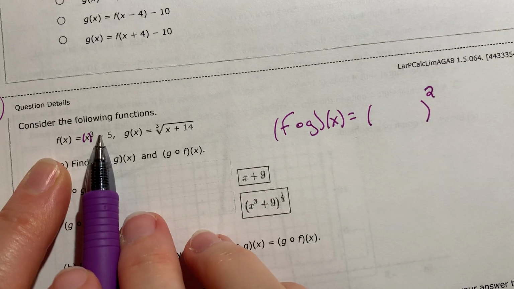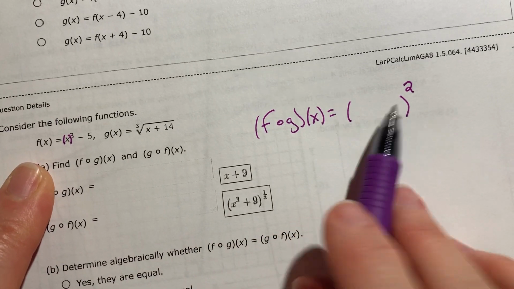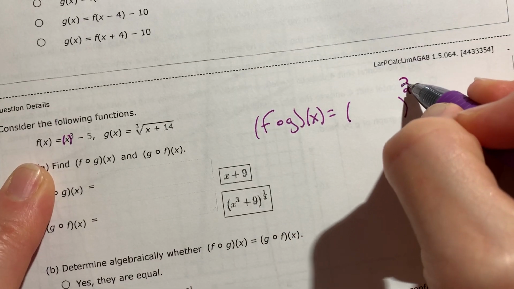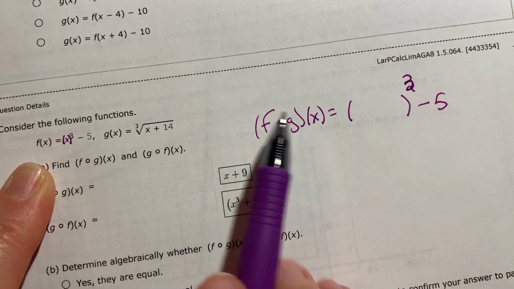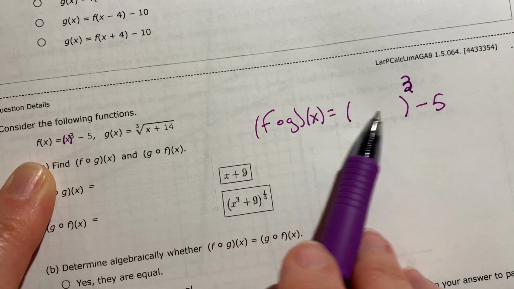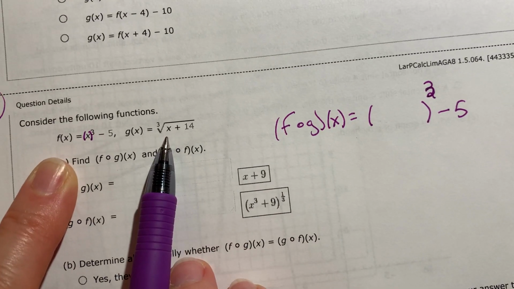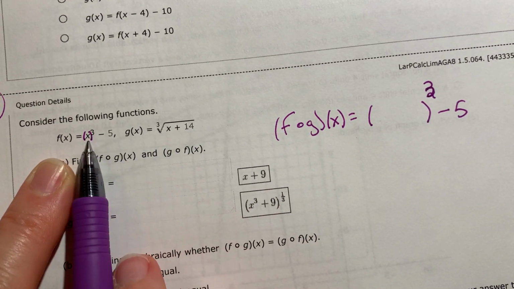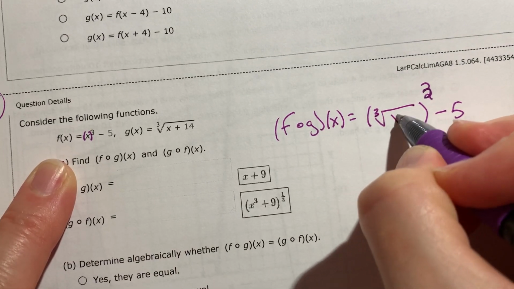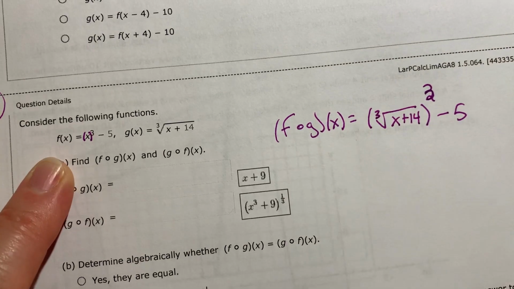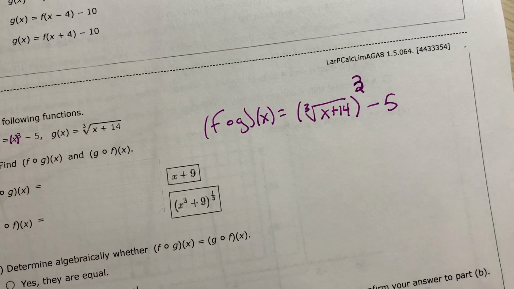So I want to write the function f, but I'm going to replace that x. So instead of x to the third minus 5, I'm going to put a big hole, should be a 3 there, minus 5. And then what's going to go in that opening is my g of x. So g of x is going inside of f of x. So this would be the third root of x plus 14. And then we want to simplify that.